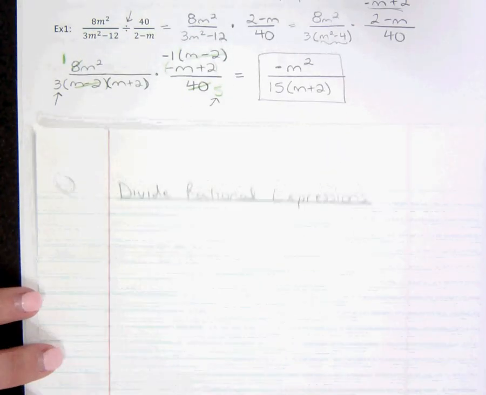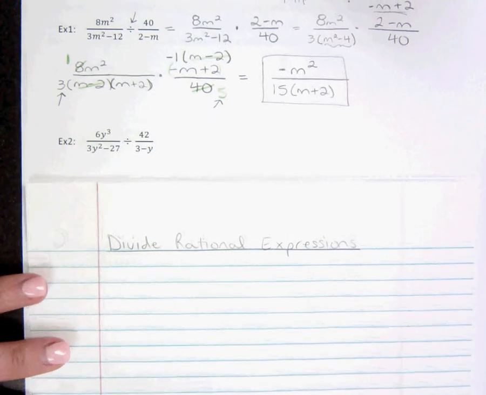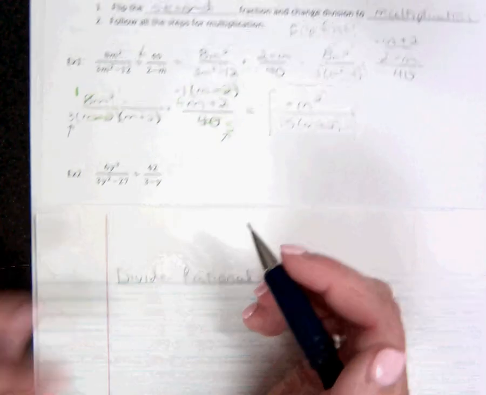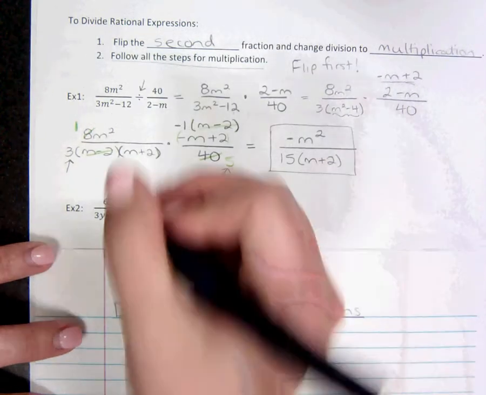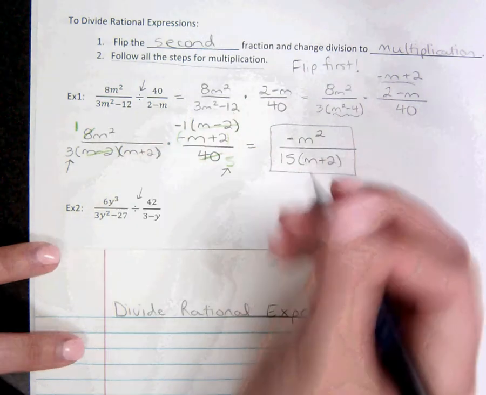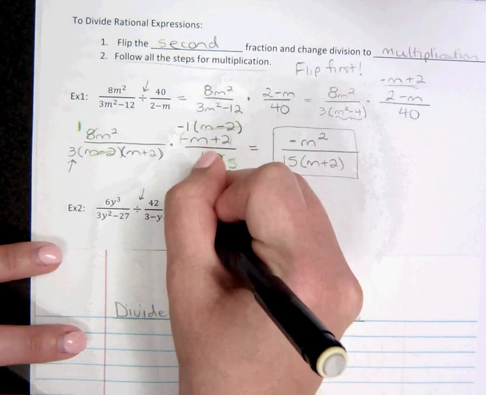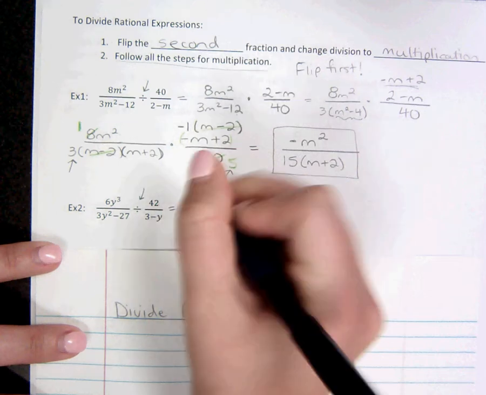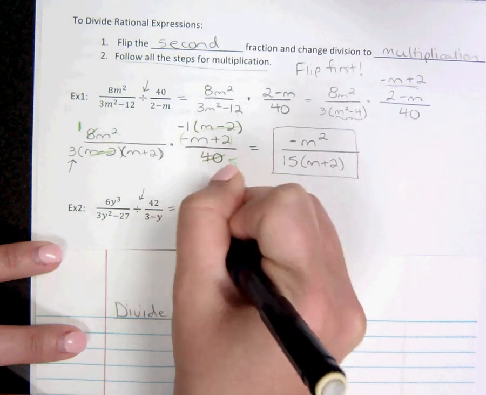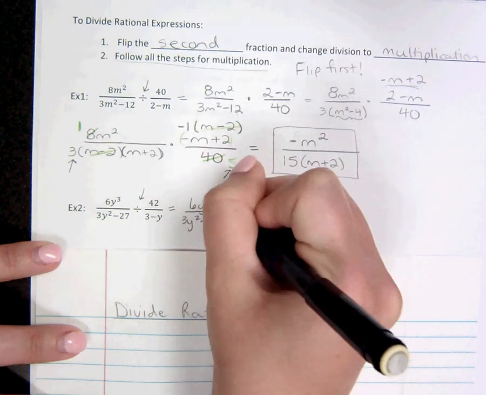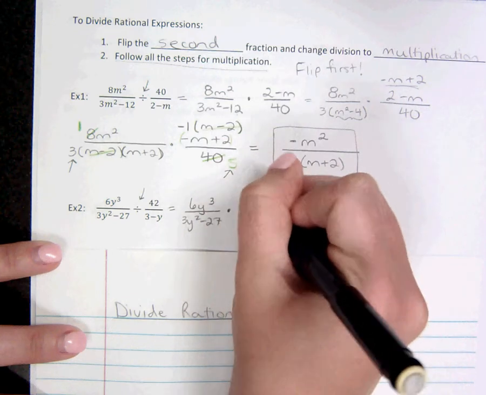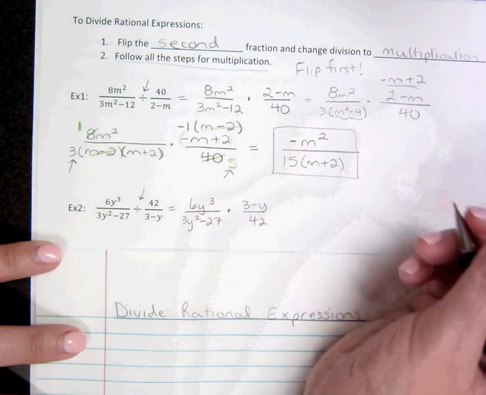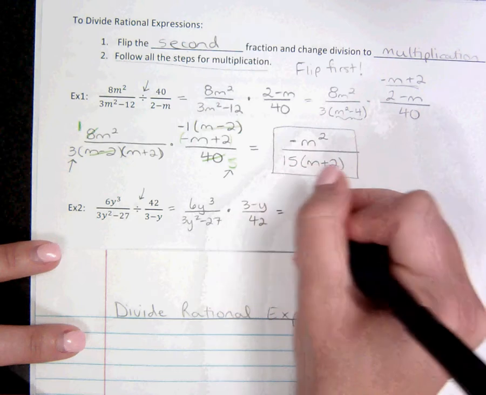That one was pretty tough to follow. If you'd like to try the second one on your own, you're more than welcome to. Or if you're not quite there yet, you can follow along with me. As soon as I see that division, I'm going to flip. So 6y to the third over 3y squared minus 27. I'm going to change it to multiplication, and I'm going to immediately flip this over. From there, I'll set up my template.